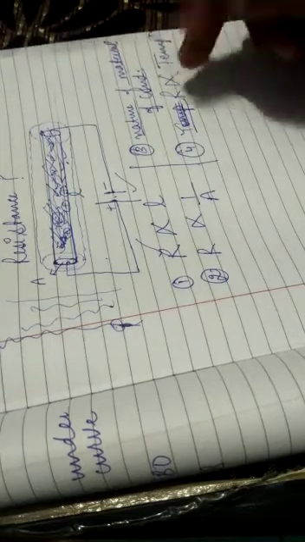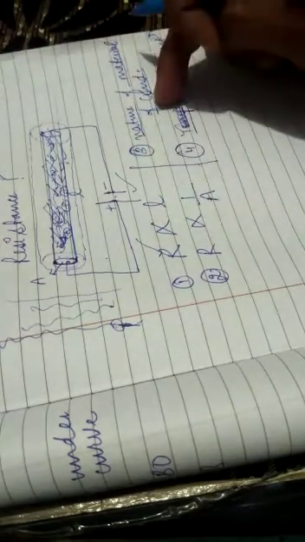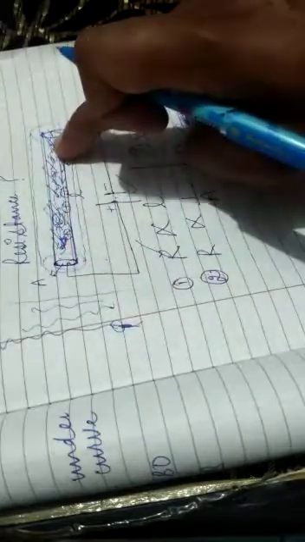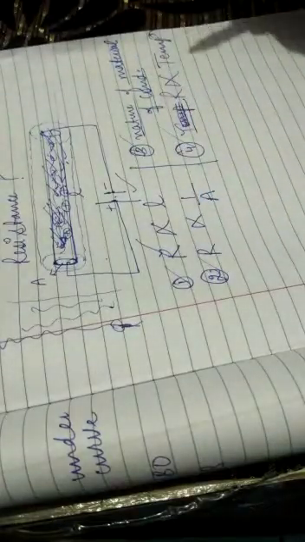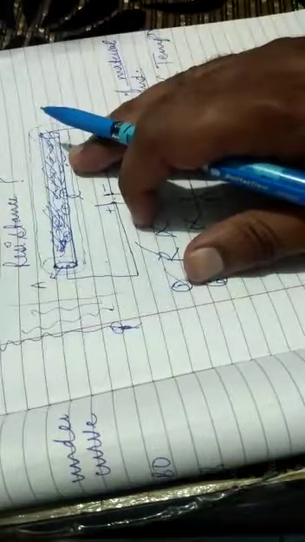I hope these four points are clear about resistance. That is, what resistance is, why it is there, which is just because of the hindrance to the flow, and how this resistance is affected. This is a 100% sure topic from finals.